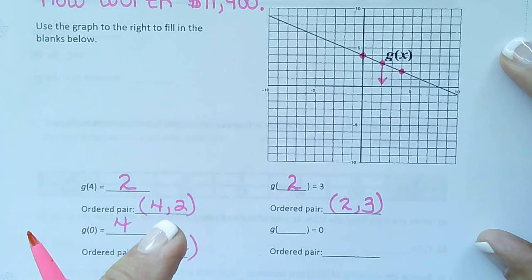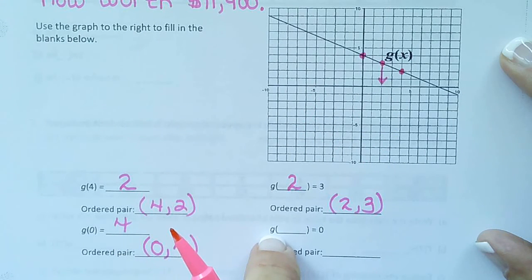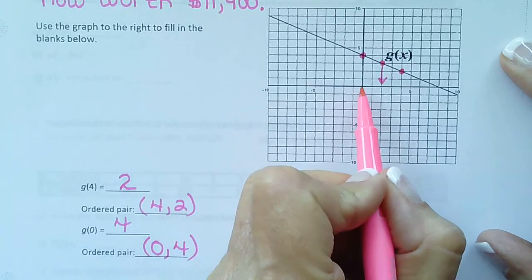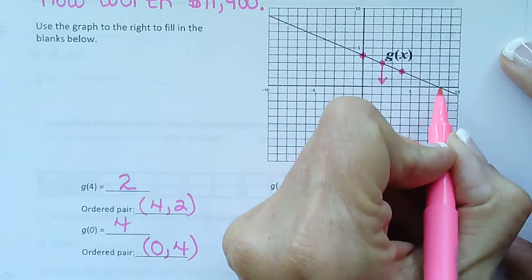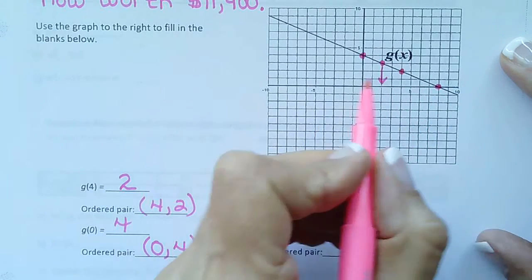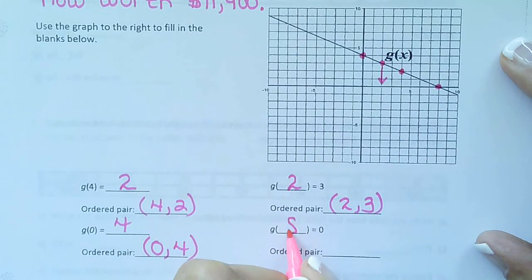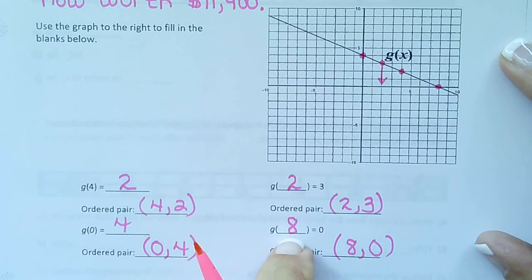Yes, it is. And last, when y is 0, we're going to find the x. So here's y equals 0. What is x? 5, 6, 7, 8. So if we're correct, that means the ordered pair 8, 0, x comma y, is on the graph, and it is.